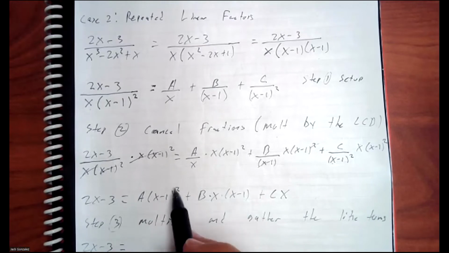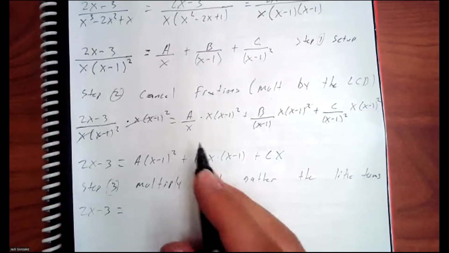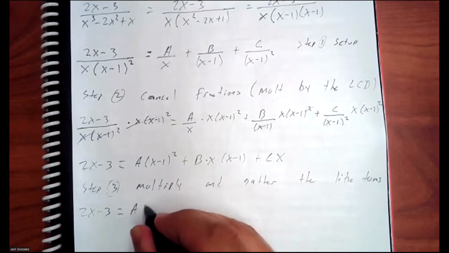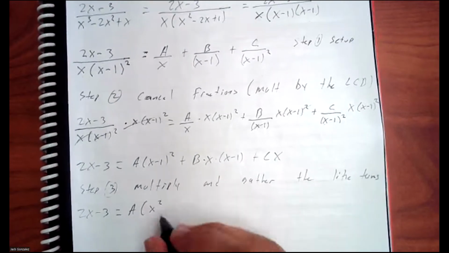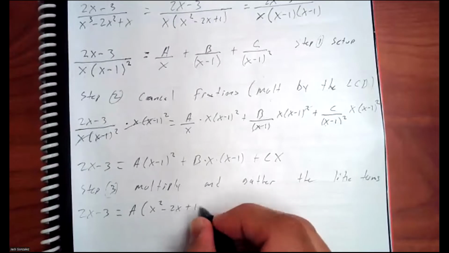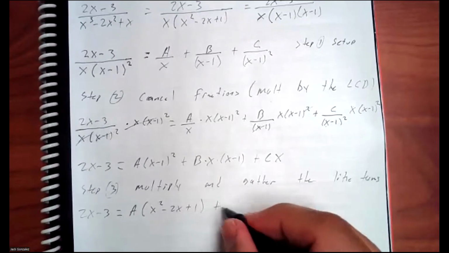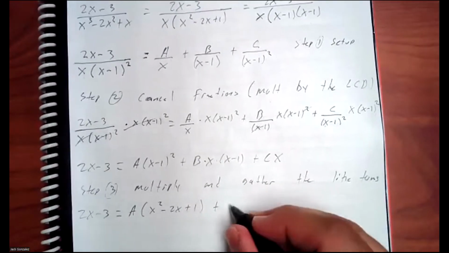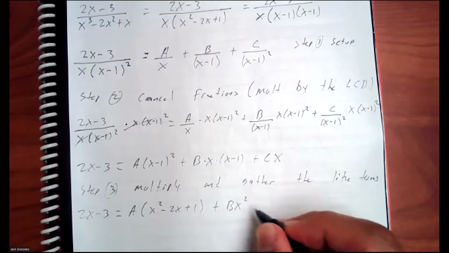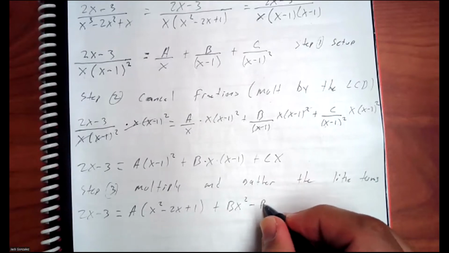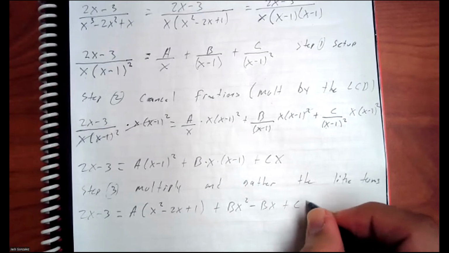So multiply this out, you're going to get a times x squared minus 2x plus 1 plus, and distribute this, you get bx squared minus bx plus cx.